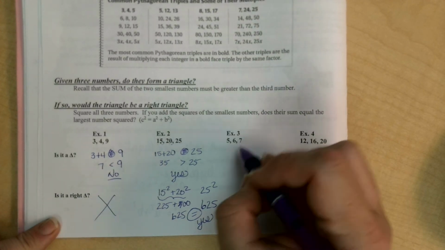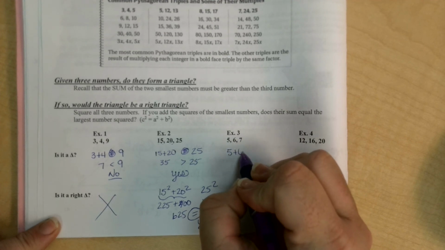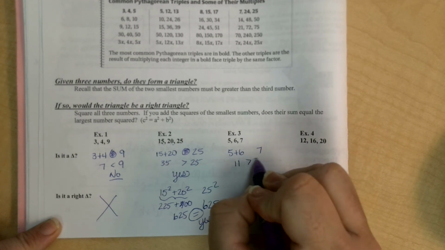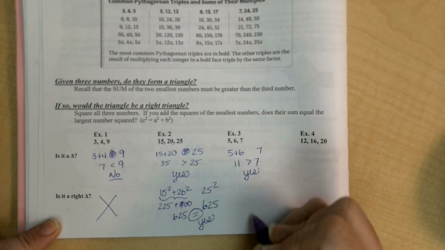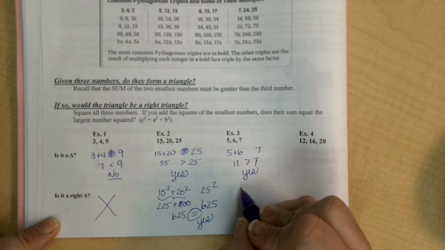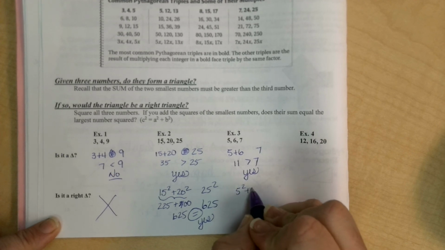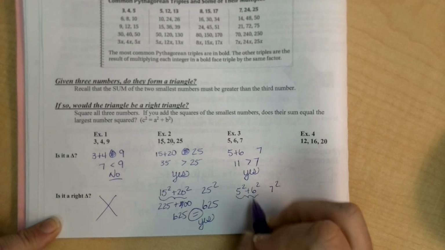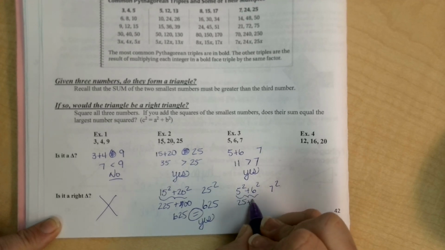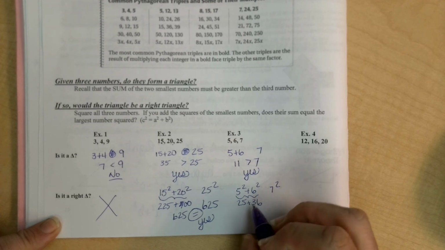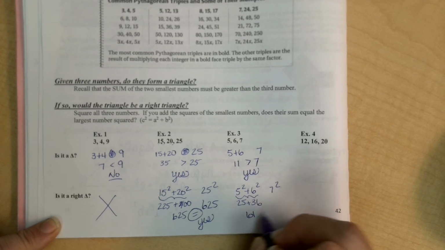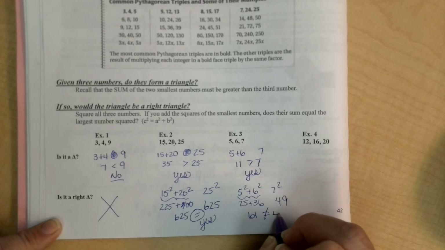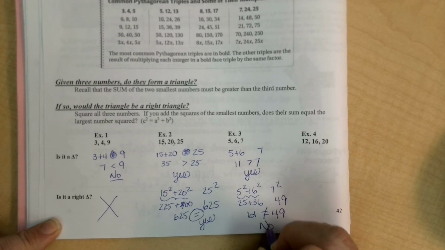Let's try this one. Is 5 plus 6 more than 7? Well, yes. 11 is greater than 7. So, yep, it makes a triangle. Does it make a right triangle? So if I do 5 squared plus 6 squared, does that equal 7 squared? 5 squared and 6 squared, so that's 25 plus 36. 25 plus 36 is 61. 7 squared is 49. 61 does not equal 49, so that's no, not a right triangle.